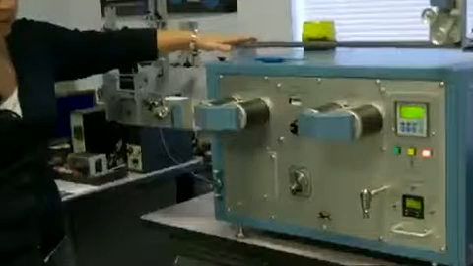Today's introduction will include first the parts of the machine and the tension arms which are responsible for applying the tension. So if we begin, this is the main instrument, and the one that you're looking at is called CTT Extended Range.